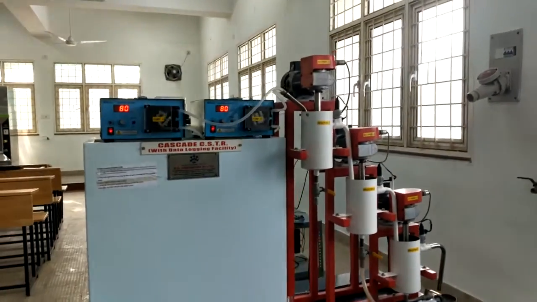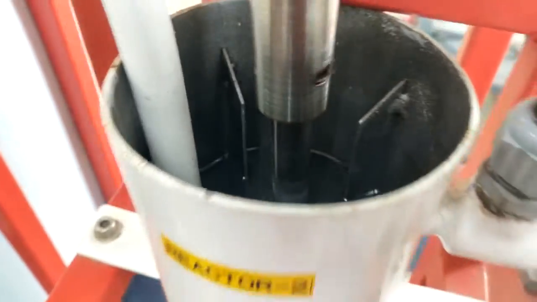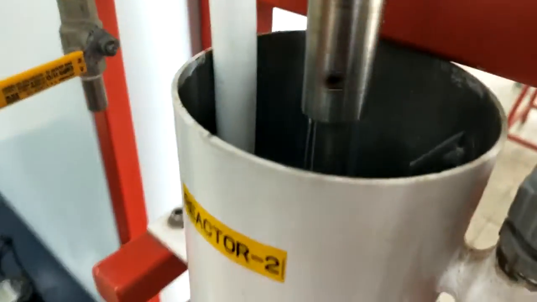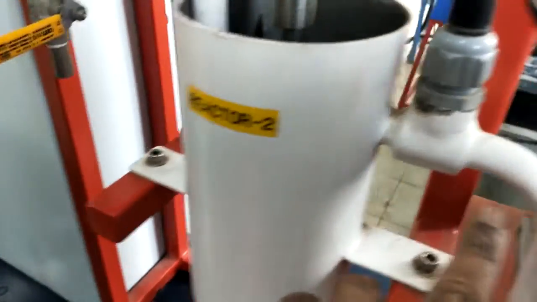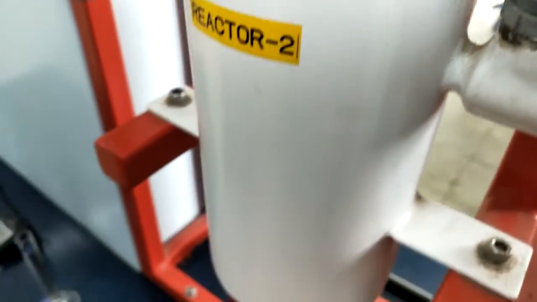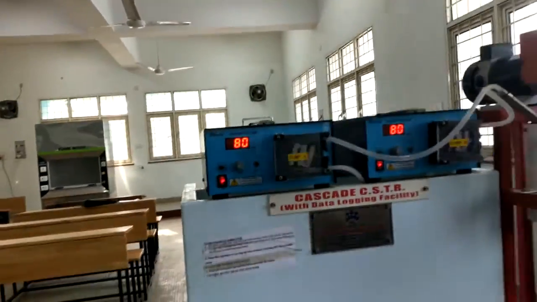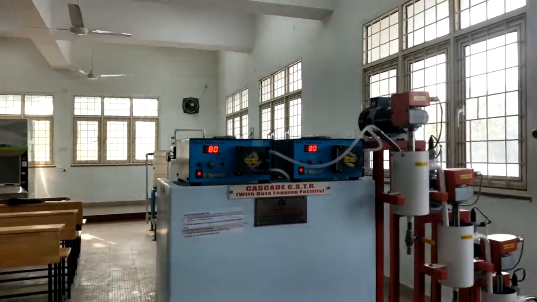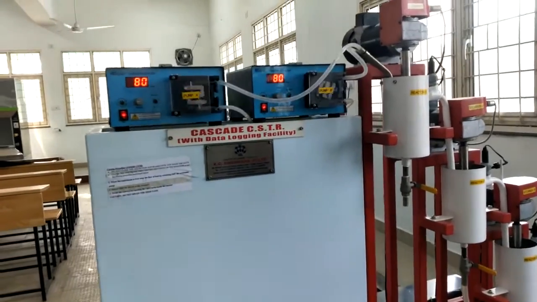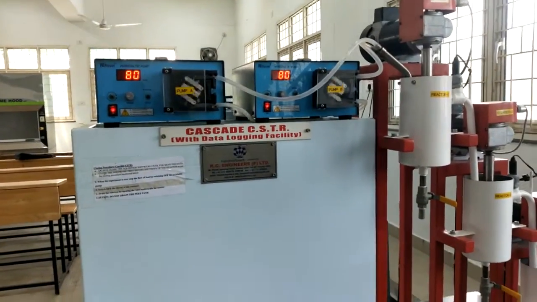Okay, we can see the first reactor has filled and the second reactor is half filled. So once it is filled up to this level, we are going to have feed to the third reactor. Okay, what is it? We are doing it for the third time at the third RPM, that is 80 RPM. We started with 60 RPM, 70 RPM, and now we are doing for 80 RPM.